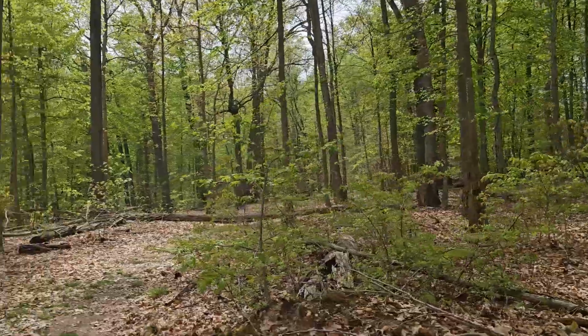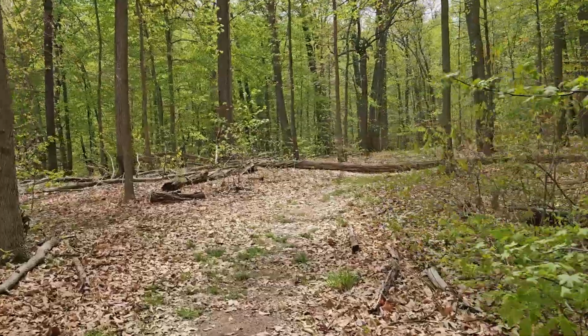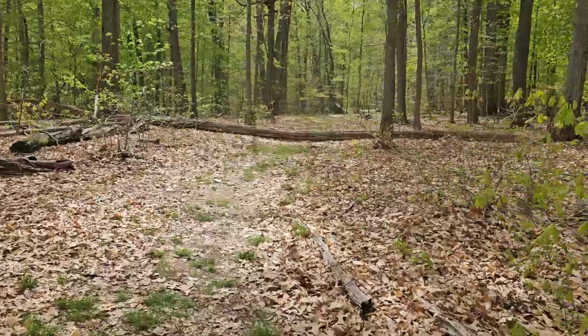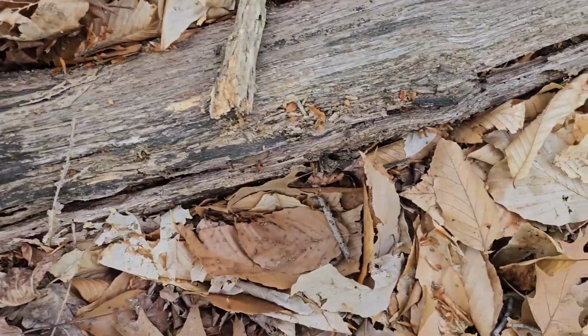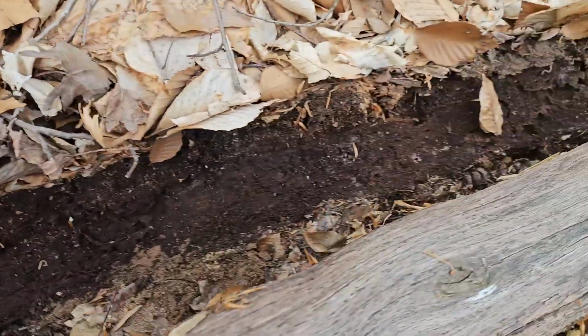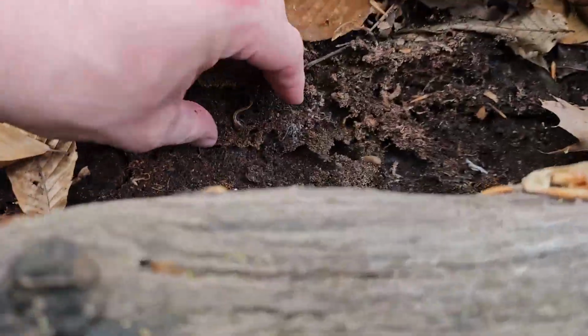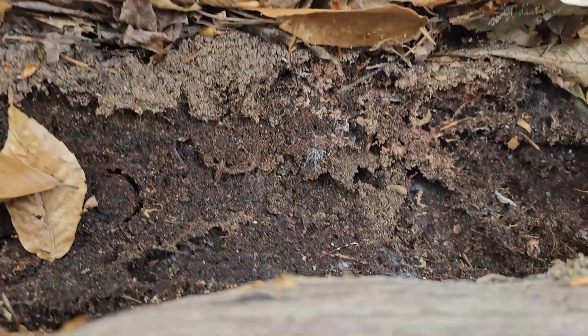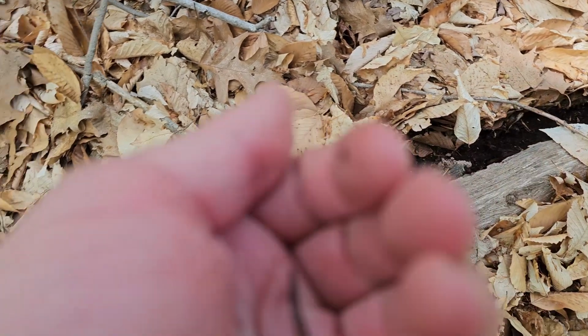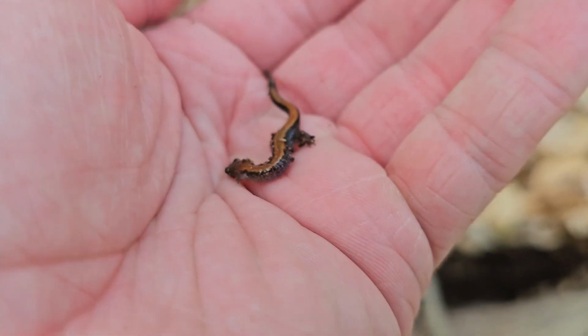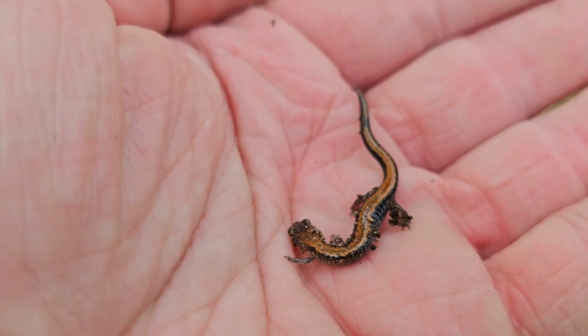So obviously from before, I was doing a bit of flipping, and I'm gonna do the same thing here as well. This is gonna fall apart. There might be termites or something under here. Let's see. Oh, there's a redback. Yep, right there. Right there. Oh, come on. All right, almost lost that one, but that is a redback salamander.